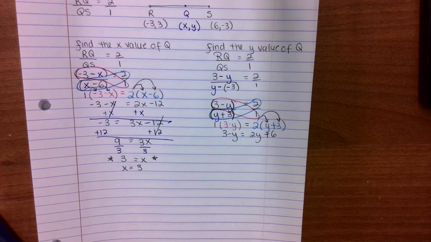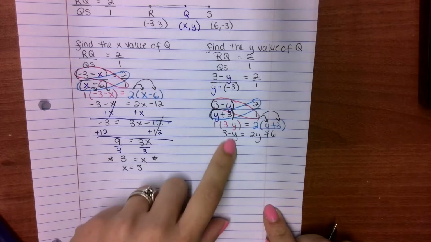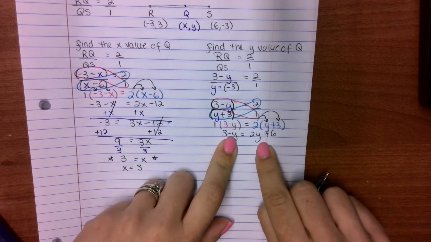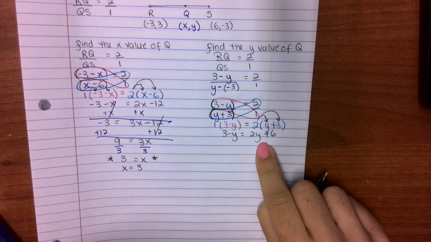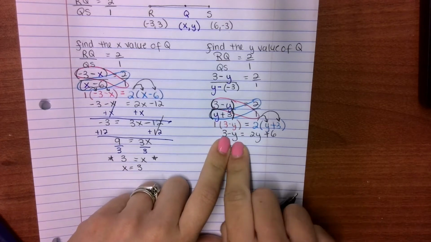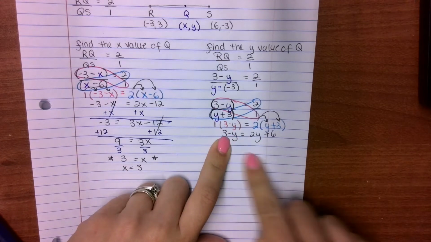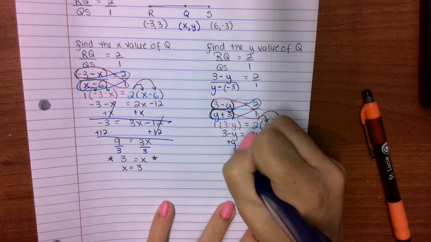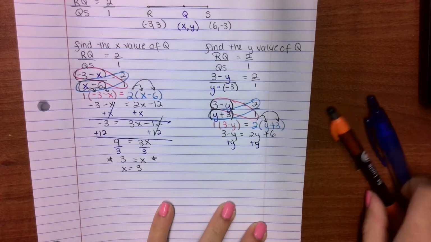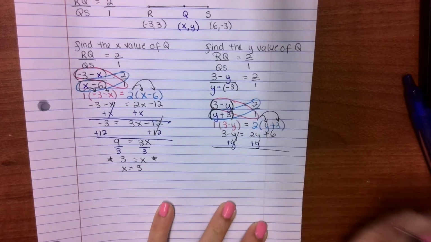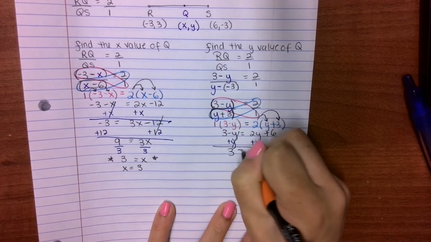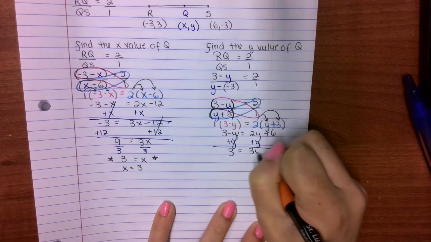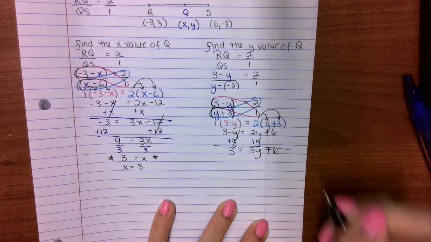So if you ask yourself, okay, where's my variable? I see it on this side of the equation and on the other side. You want it all on one side, the y's. So I use a smaller one, which is negative y. I'm going to move it over. The opposite will be plus. So I'm going to add 3 to both sides. So this cancels. Now you have 3 is equal to 2y plus 1y is 3y, and bring down the 6.